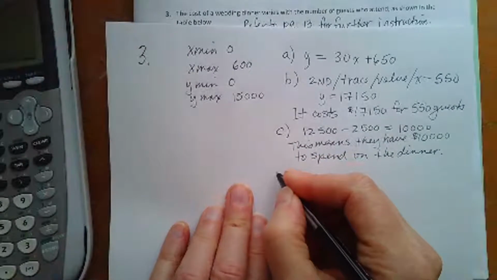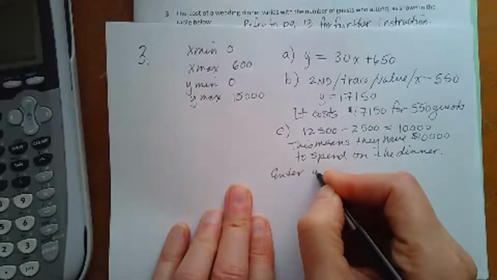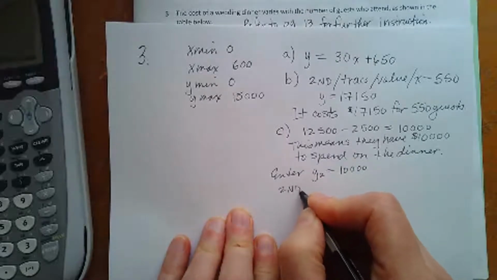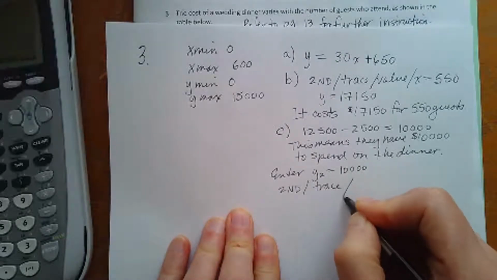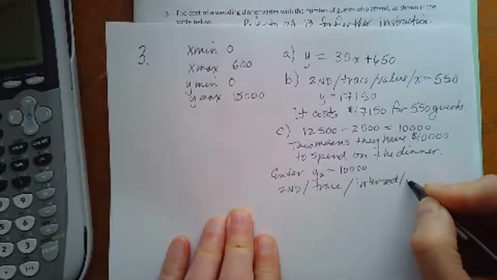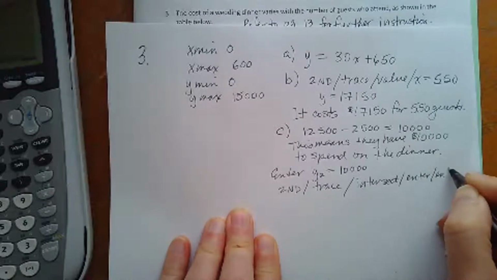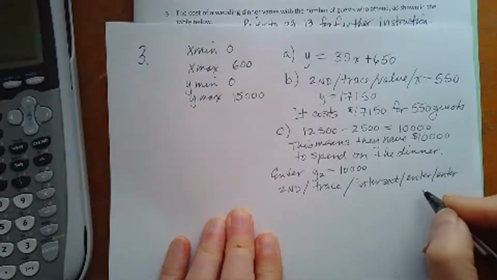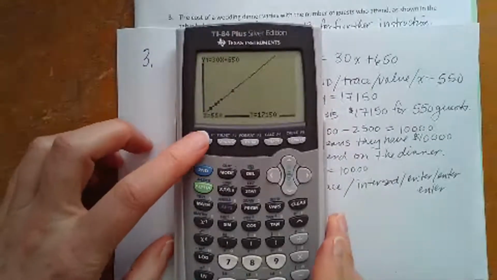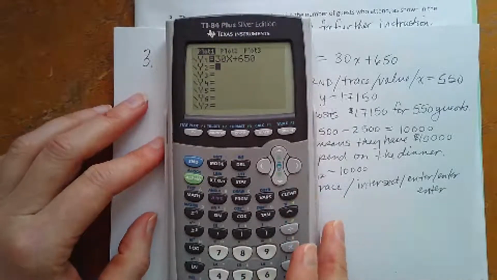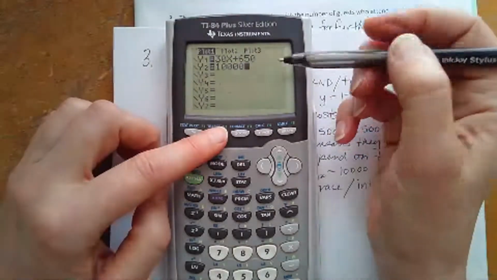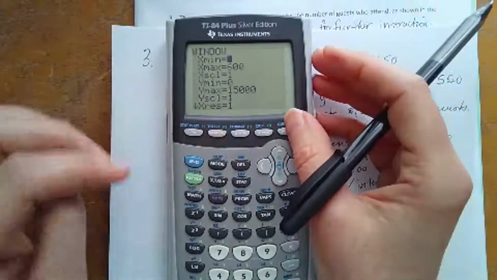Those are harder. So enter into the Y2, you're going to enter 10,000 in, and then you're going to go to your second trace menu, and pick number 5, intersect. And that's the enter, enter, enter, right? All right, so here's my graph. In Y2, and remember my windows, I think I made my windows 15,000, right? So I shouldn't have to worry about that.